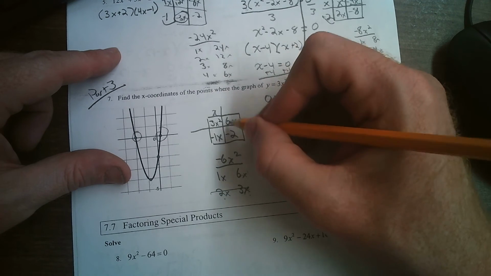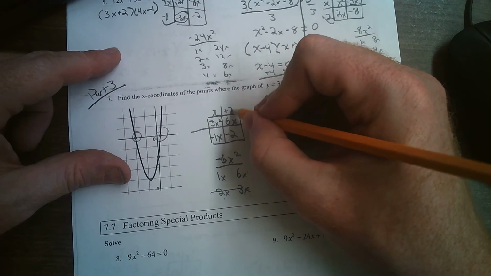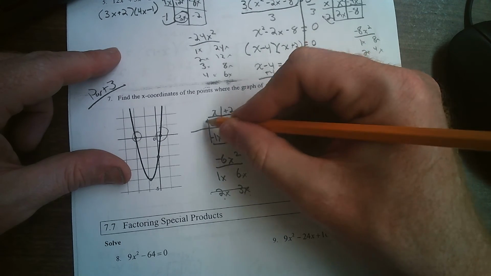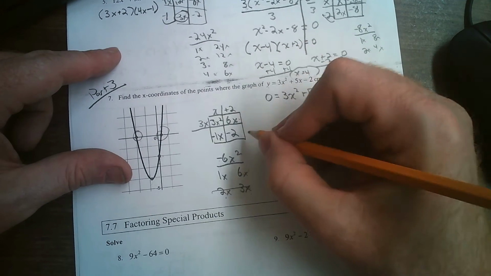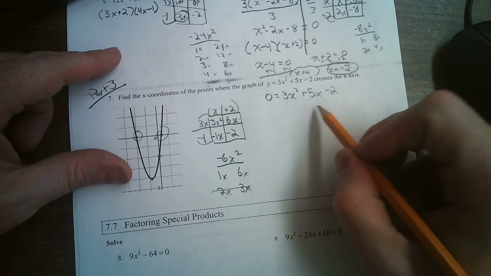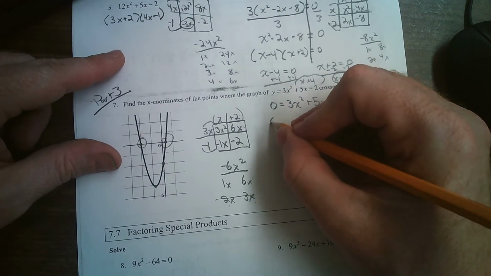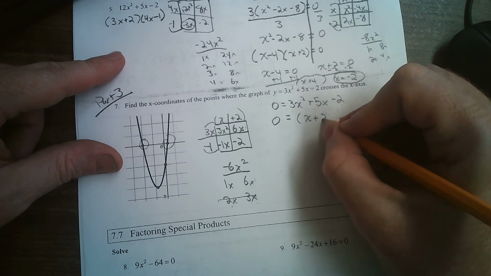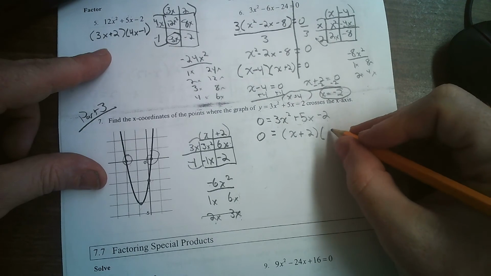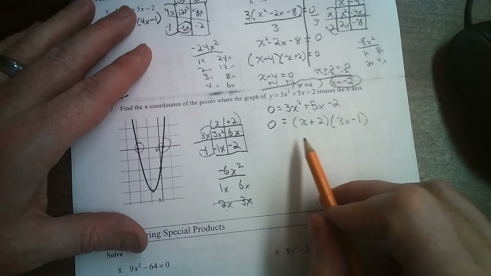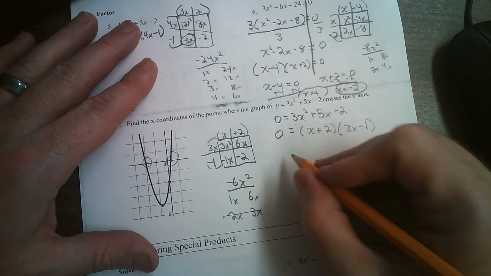So I'm at x plus 2. This is positive because this 6x is positive. Horizontally, I can pull out a 3x and a negative 1. So now I've just factored that. So I'm at 0 equals x plus 2 times 3x minus 1. Now I can apply my zero product property.